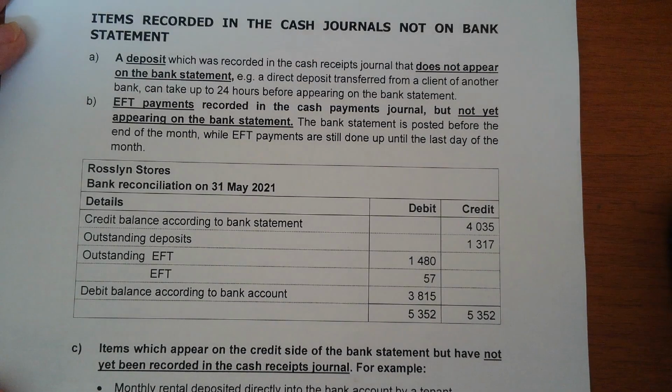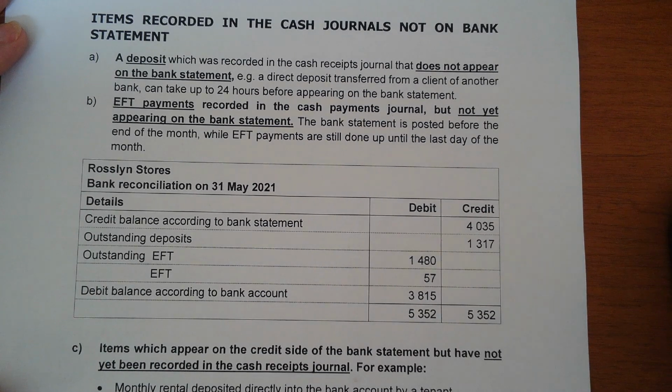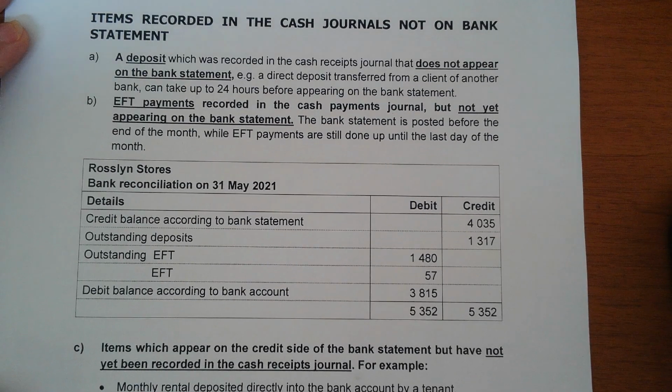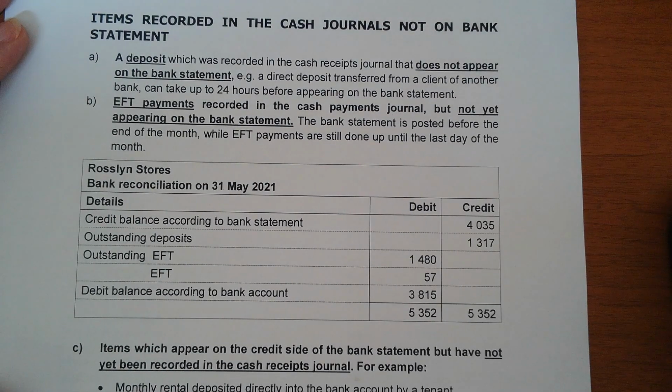The bank and the business must record the same entries, because money that we deposit will go in our cash receipts journal. The bank will have to show it on the credit side of our account to show that they owe us that money. Any payments that we do will go in the cash payments journal, and they will record it on the debit side.